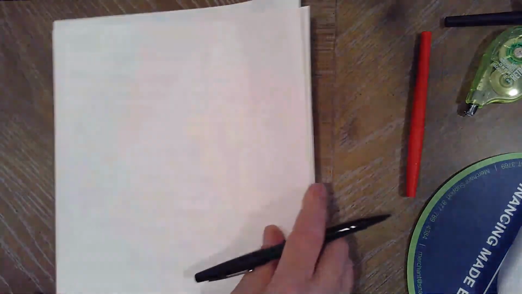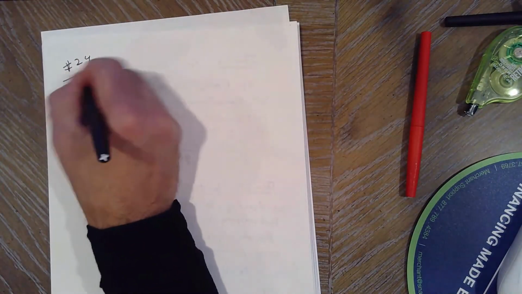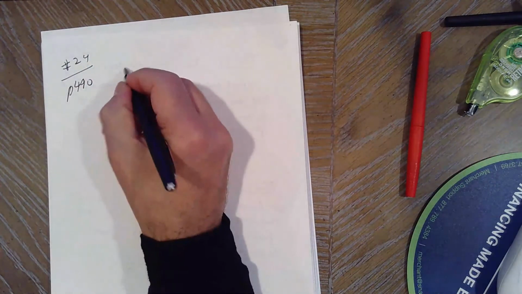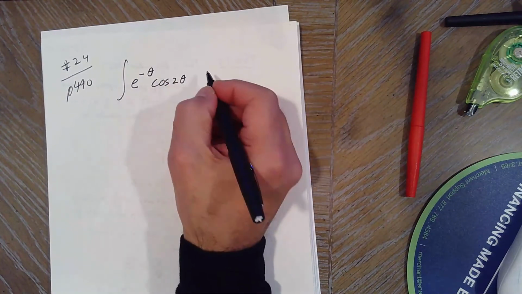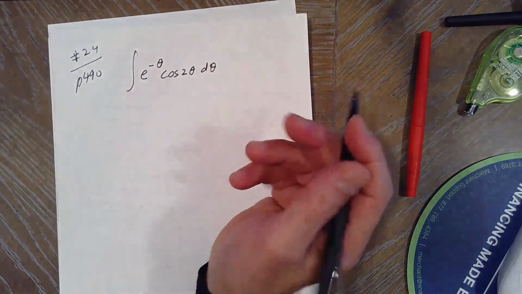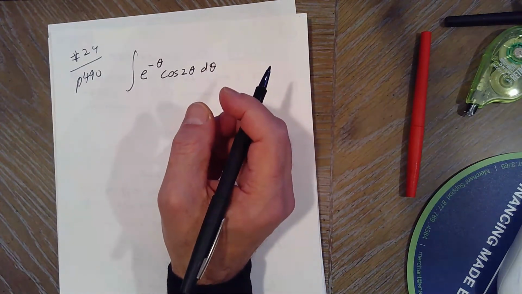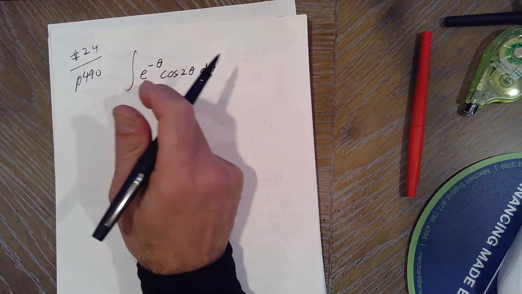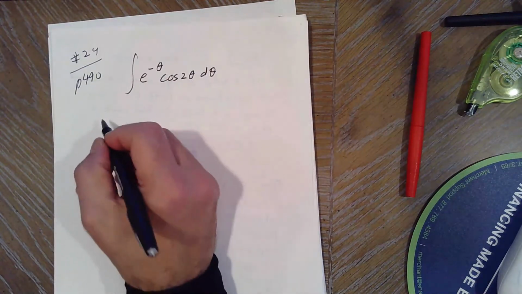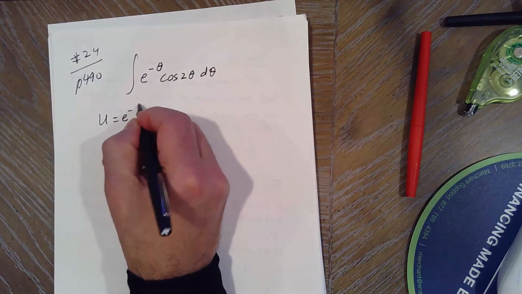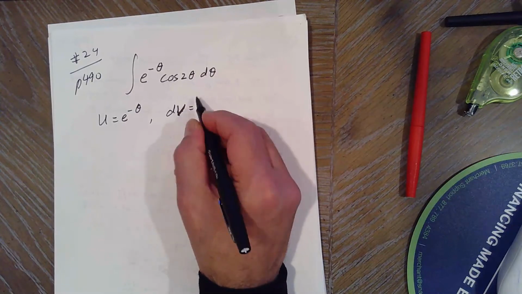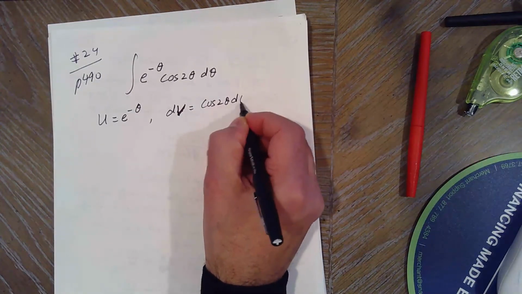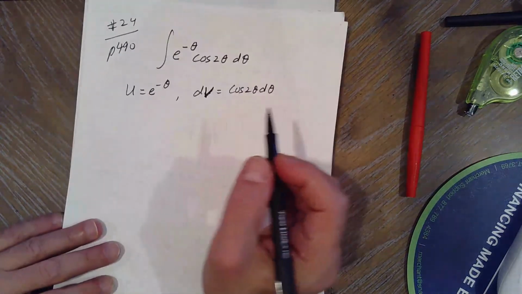Let's look at 24, page 490: the integral of e to the negative theta cosine 2 theta d theta. So we can let u equal e to the negative theta. Let's try that first. If we let u equal e to the negative theta and dv, sorry, is cosine 2 theta d theta, if we try that, what do we get?